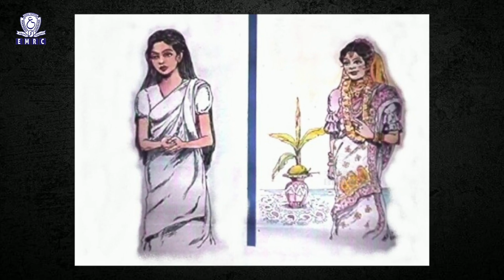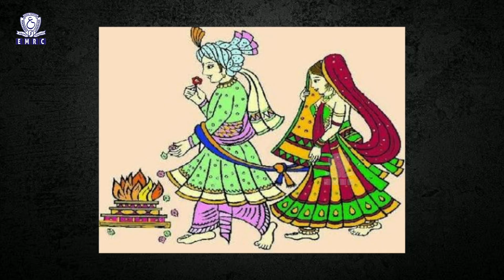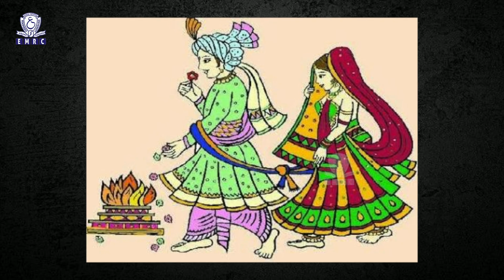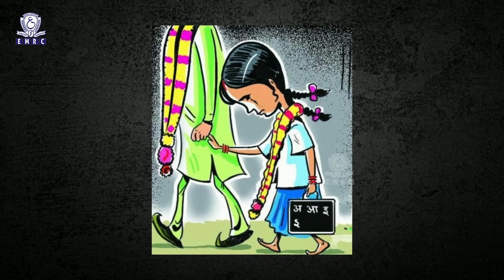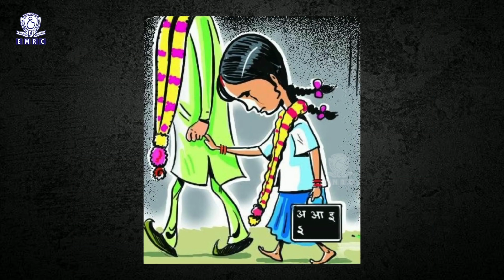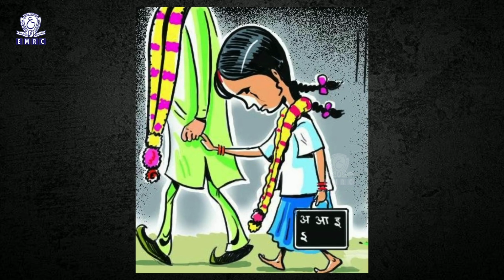Britishers, in order to liberate women from the evil practices and improve the status of women in India, banned the practice of sati in 1829. Widow remarriage was permitted by law in 1856. Intercaste and interfaith marriages were legalized through acts passed in 1872, and the Sharada Act was passed to stop child marriages in the year 1929.